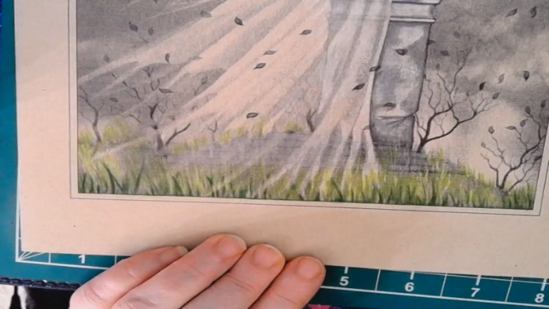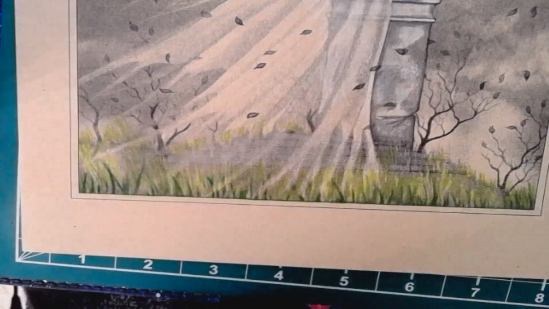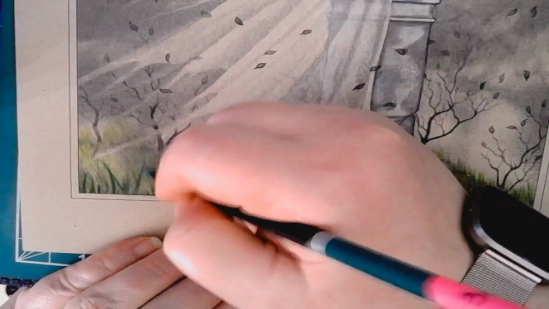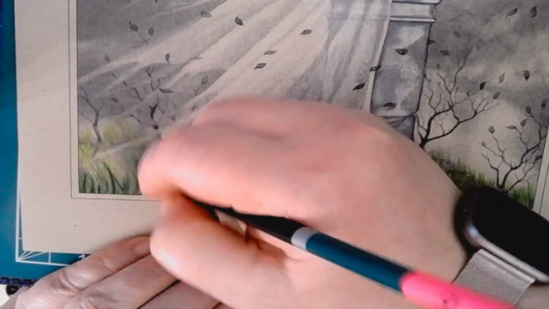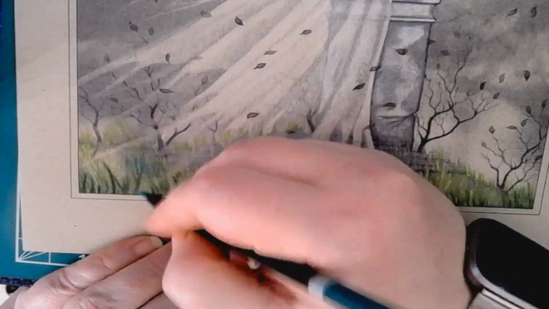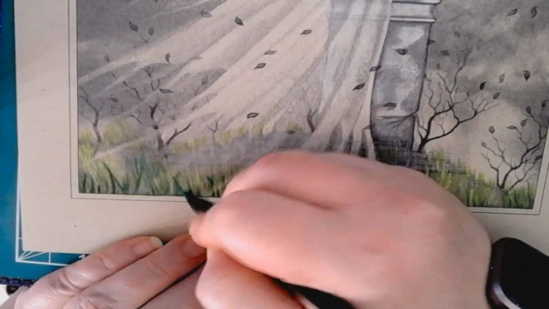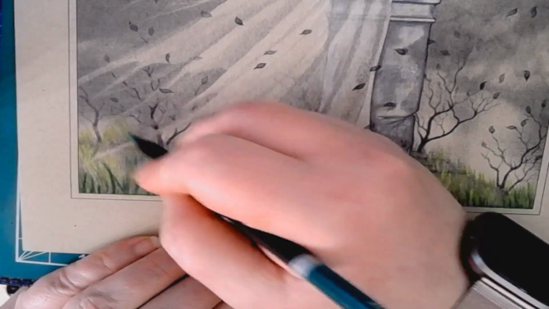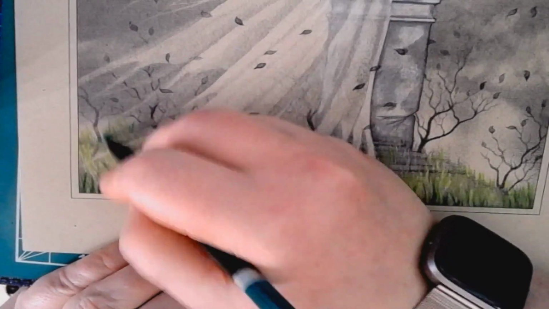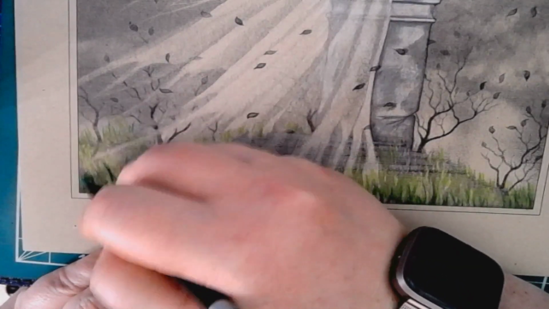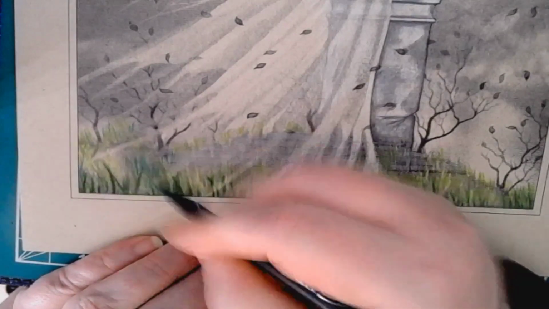Now we're going to take our bluey green kind of color here, which is a little bit darker. I'm just going to make sure that we get those darker strands, blades I guess, because it's grass.